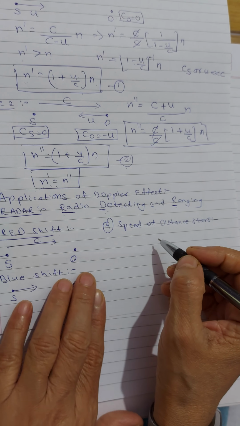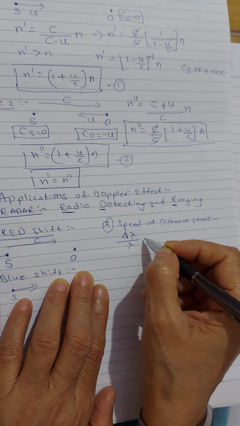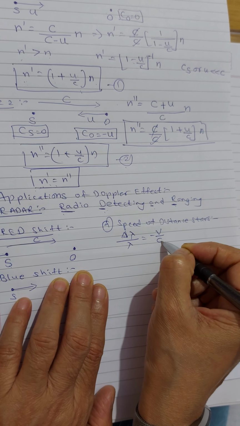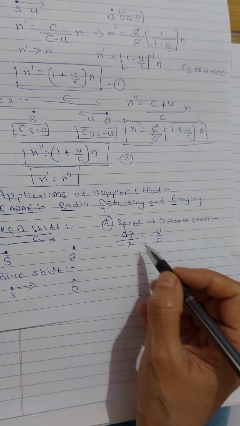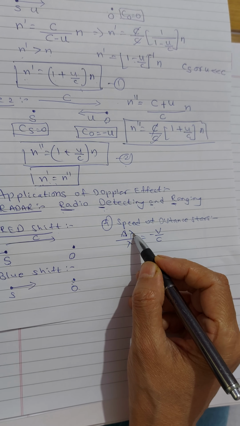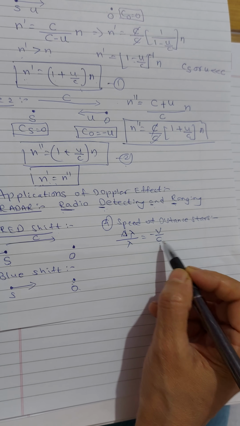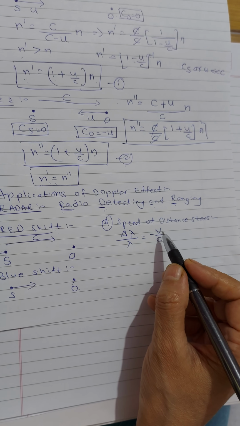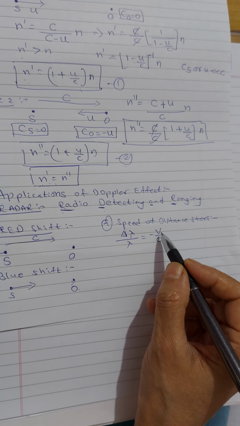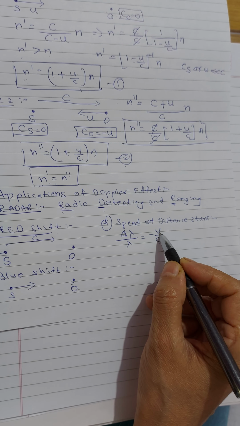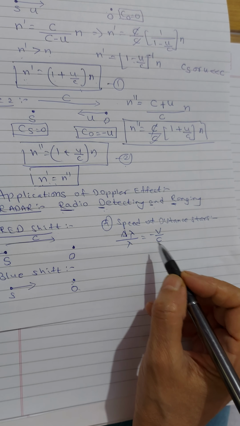Then the Doppler shift of light formula is: delta lambda divided by lambda is minus v by c. Now over here, what is lambda? It is the wavelength emitted by the source. What is delta lambda? The difference between lambda and the wavelength measured by the observer. What is c? Obviously the velocity of light. And what is v? The relative speed of the observer and the source in the line of sight.